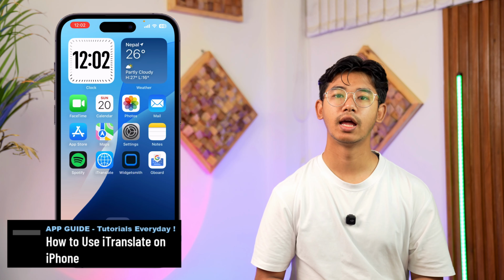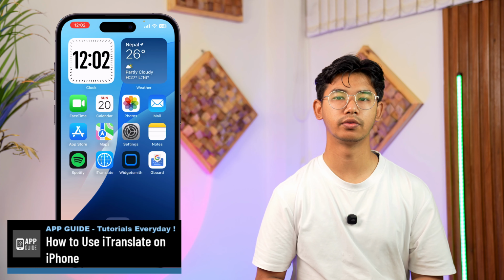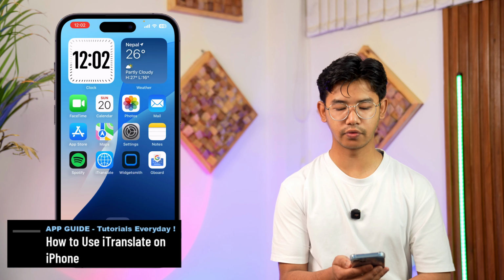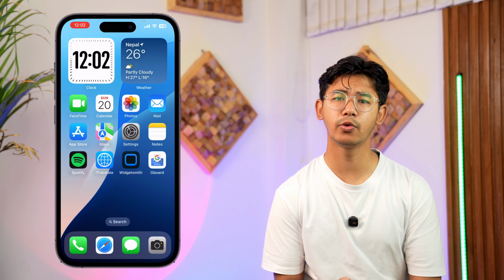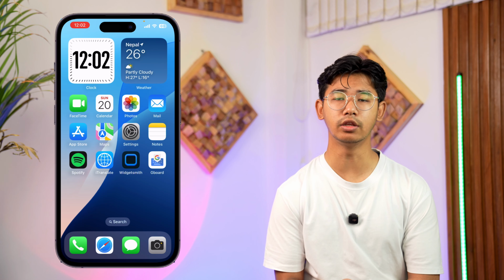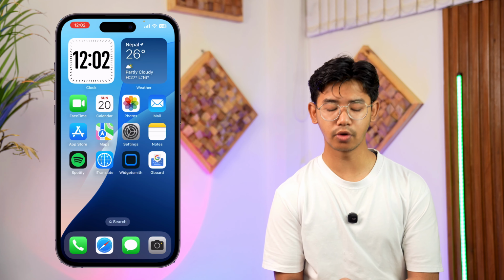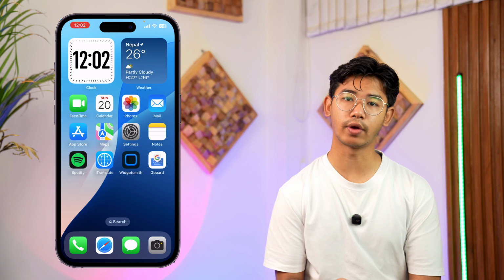How to use iTranslate on iPhone. So if you've ever heard of the iTranslate app on your iPhone, you've been wondering how you can use it as well. Well, the process is fairly simple, so let's jump right in.